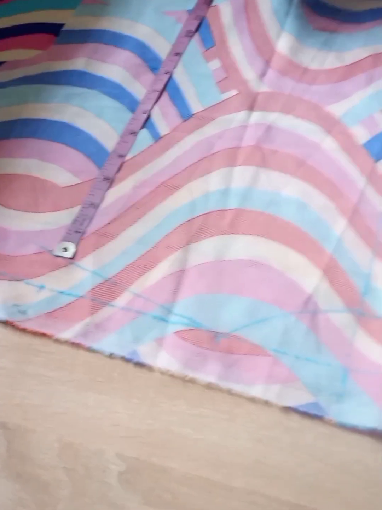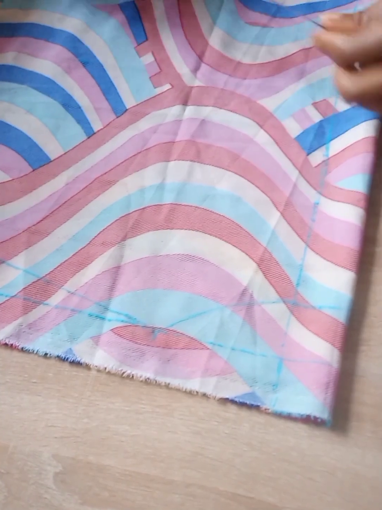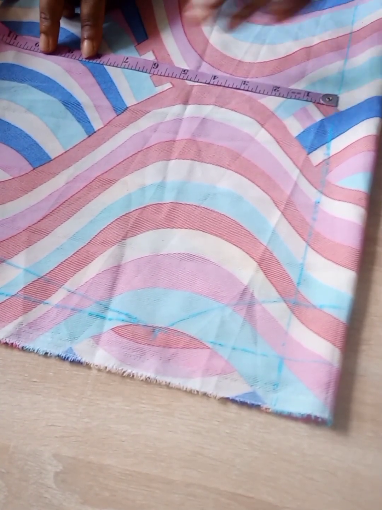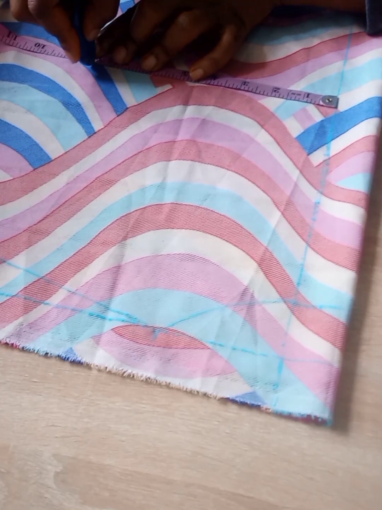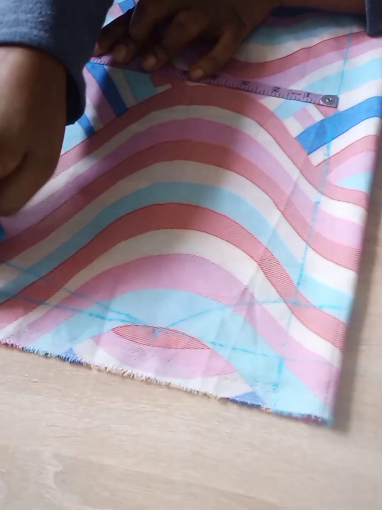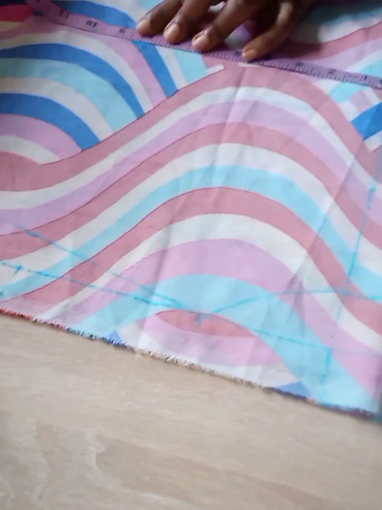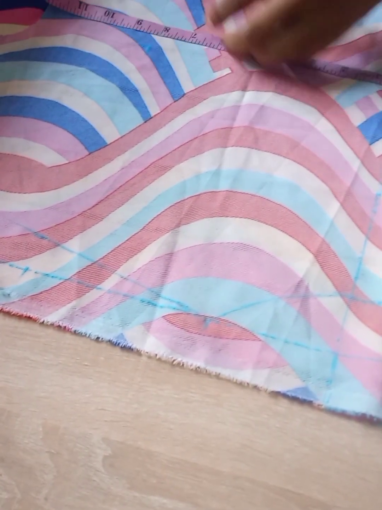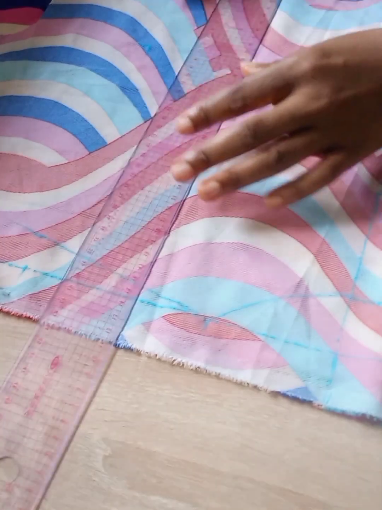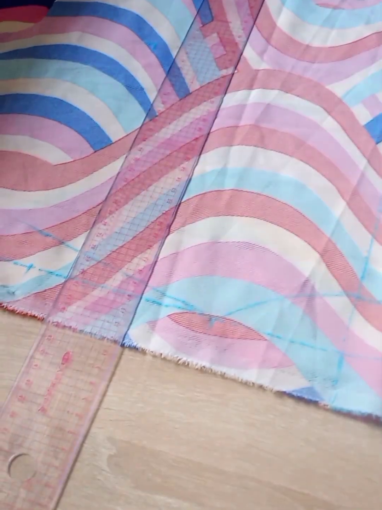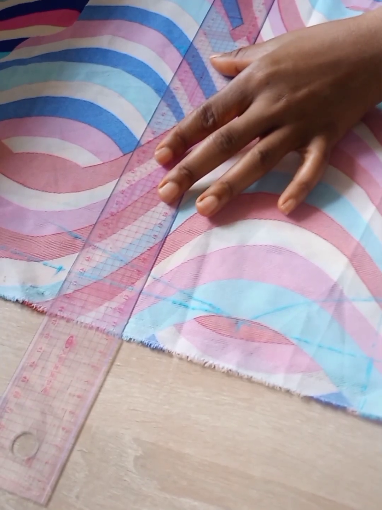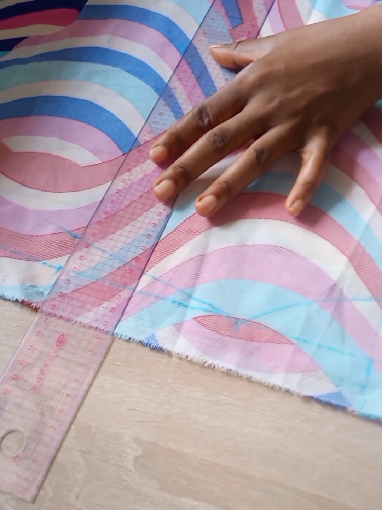To ensure that I'm going to get a straight line at the end of the day, I'm going to measure 8 inches here to correspond to the shoulder mark here. That would ensure that I will have a straight line. Next, I'm going to connect this to the shoulder slope like this.